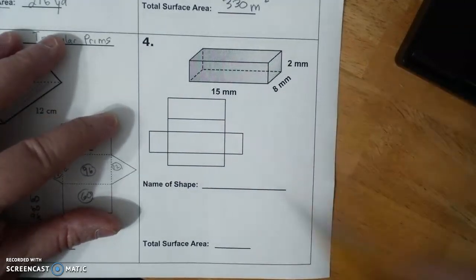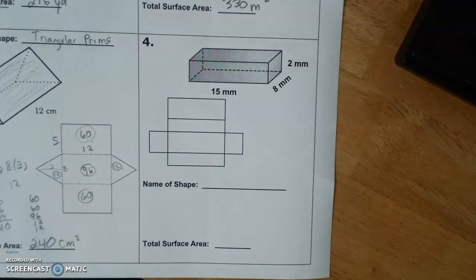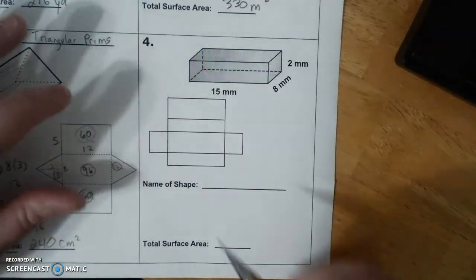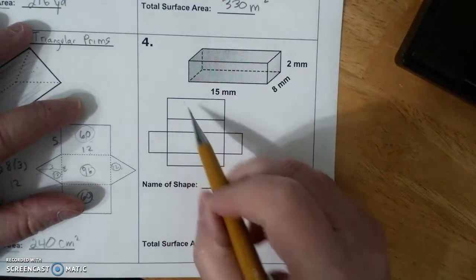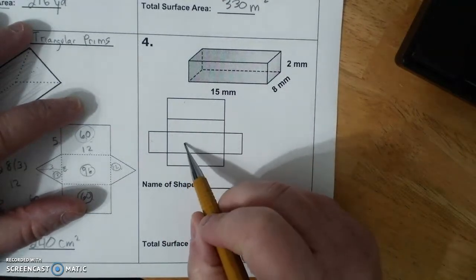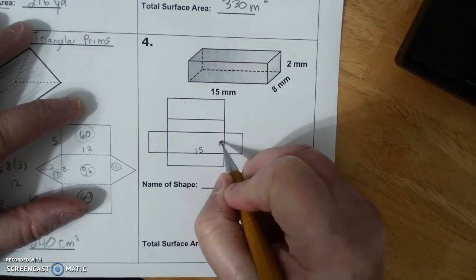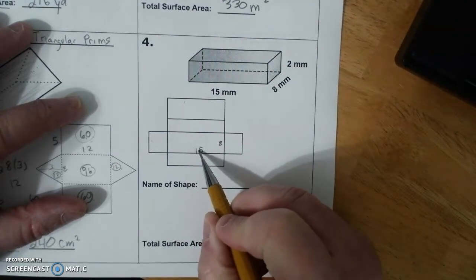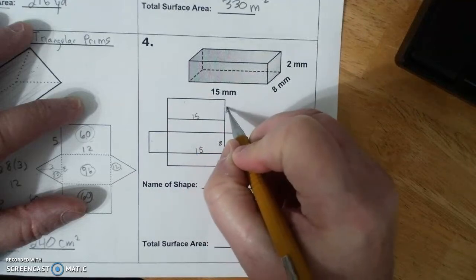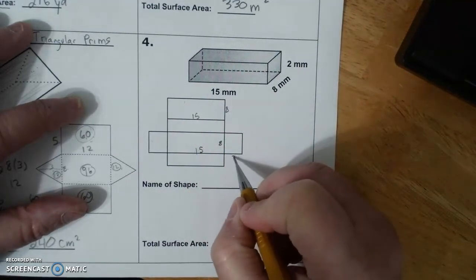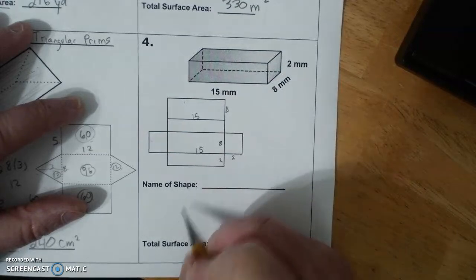Here's a couple more examples of finding surface area utilizing nets, which means opening this figure up and creating the individual pieces. And so this is sitting on a 15 by 8. If this is the bottom and we fold it up, this is also a 15 by 8. This is an 8 by 2, which flaps up, and this would match here, so that's a 2.